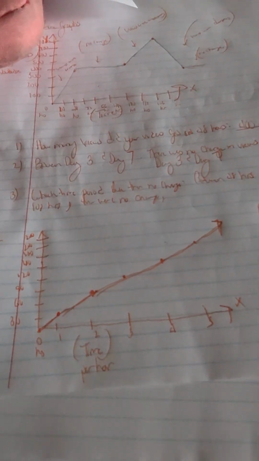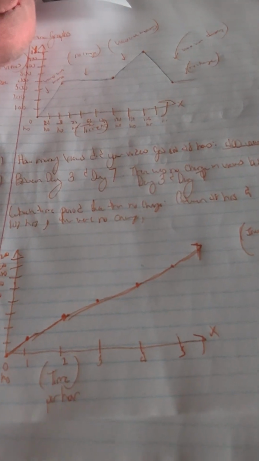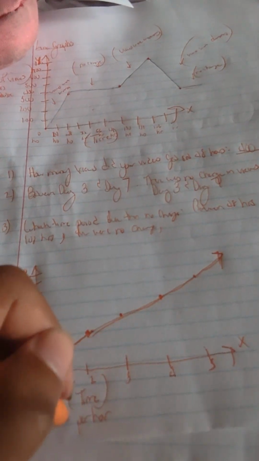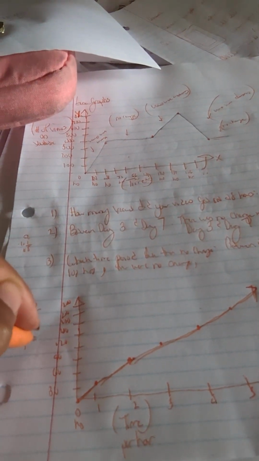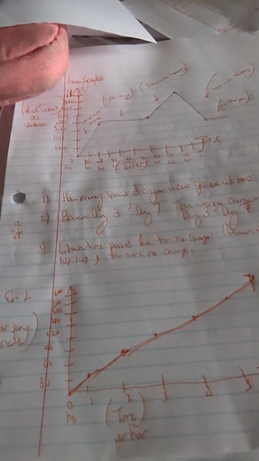You learn this more in Algebra 1 when you take it, okay? So in this graph, we see that the graph is constantly increasing, right? Every hour, and what we're measuring is the time per hour, and we're measuring your pay rate, right?